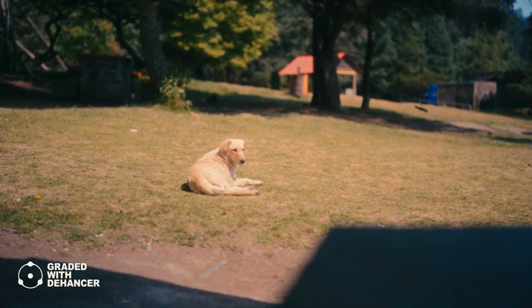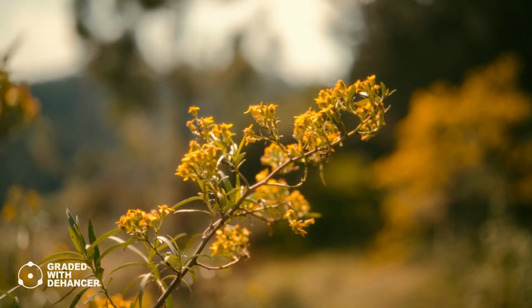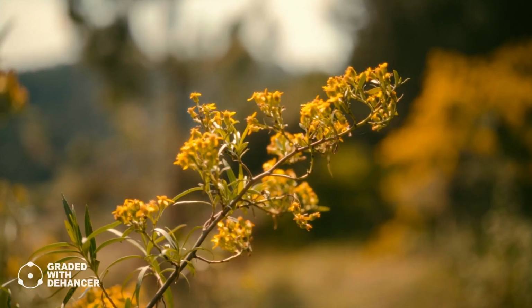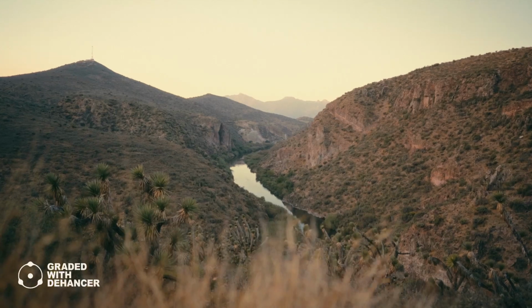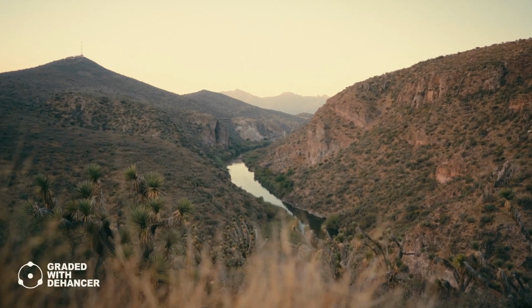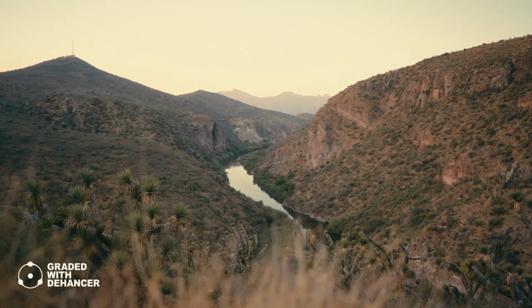So all the clips you're seeing right now were color graded using a plugin called Dehancer. That grain, halation, and those little imperfections that make film so special, that's exactly what Dehancer helps recreate.